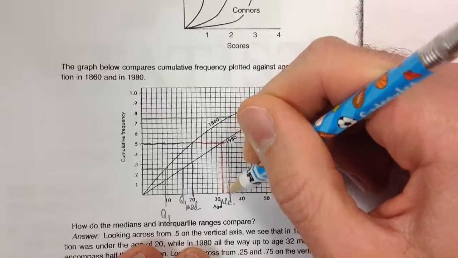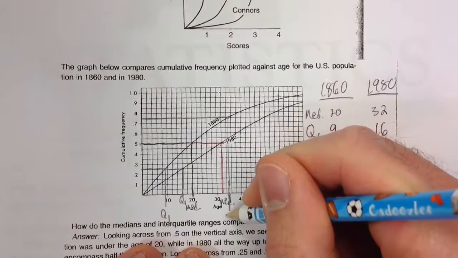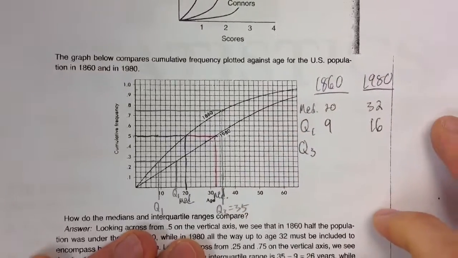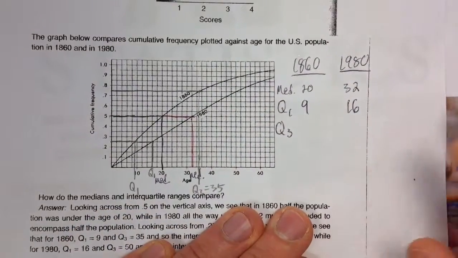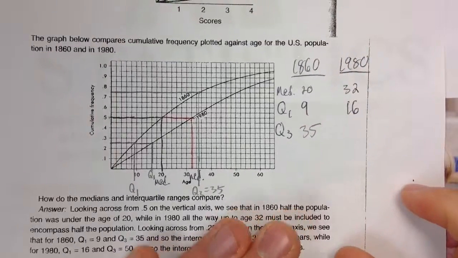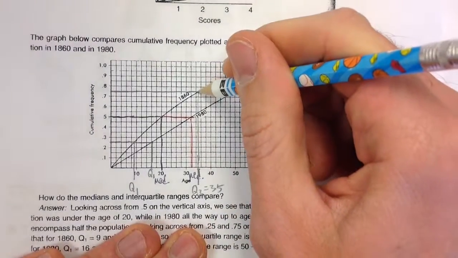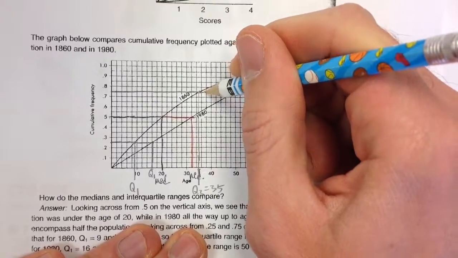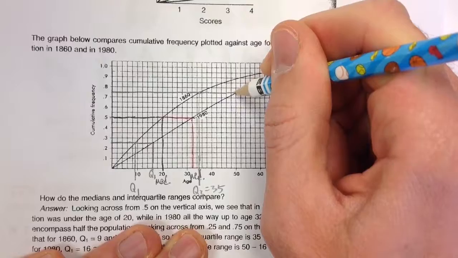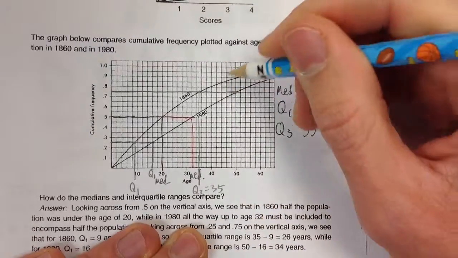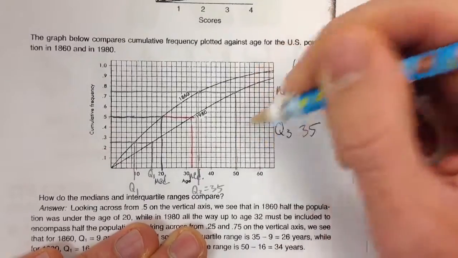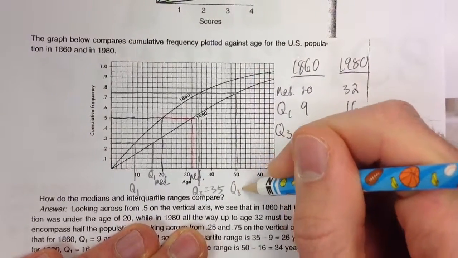So 32, 34, looks like 35 in 1860. And then for 1980, people are living a lot longer, so we have to go further out. Looks like there. Okay, it looks like 50 years of age.